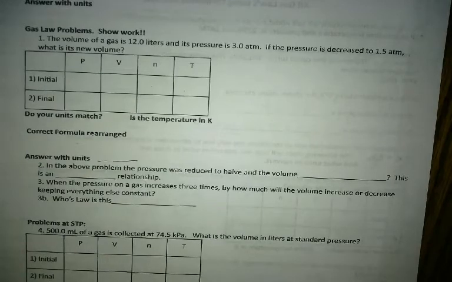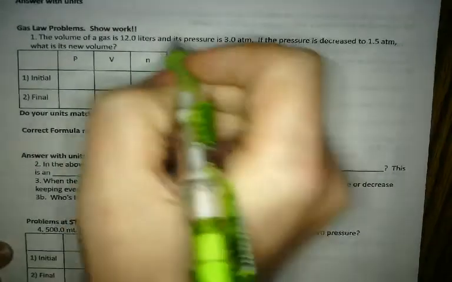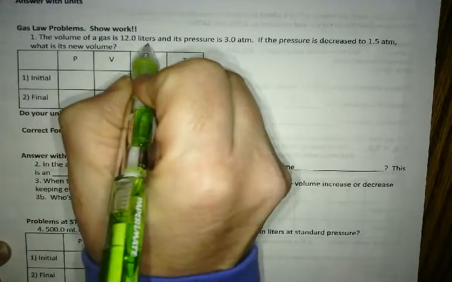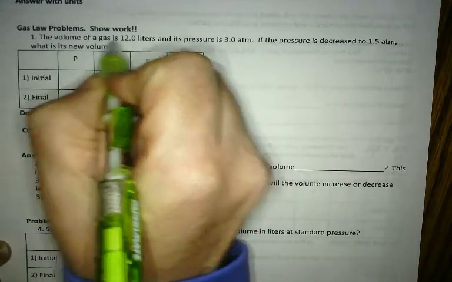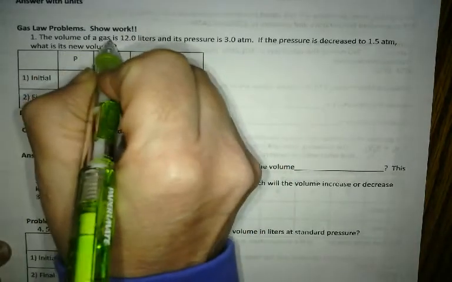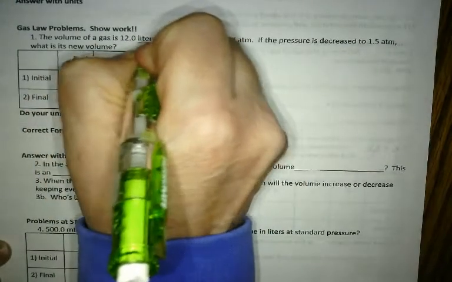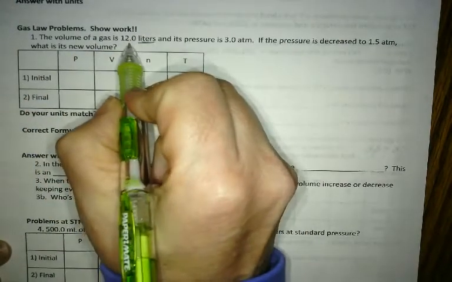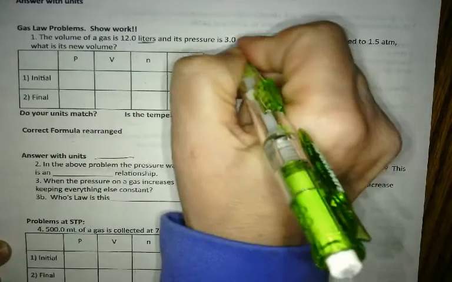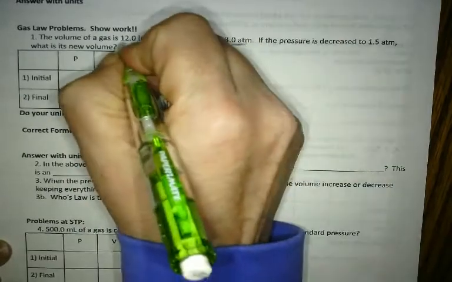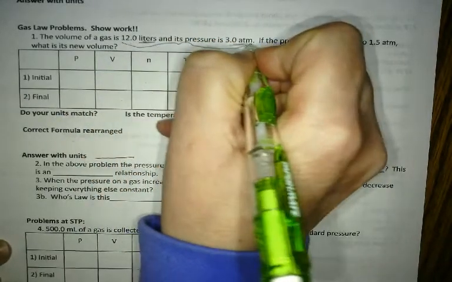Okay, so we are going to do number 1. This says the volume of the gas is 12 liters. So that tells me what the volume is, but it doesn't always say volume. I know it's volume because it's liters. And this volume of gas and its pressure is 3 atmospheres. These happen at the same time.